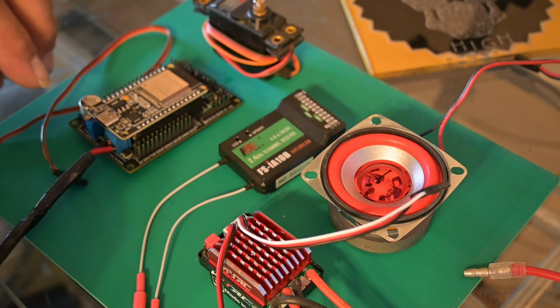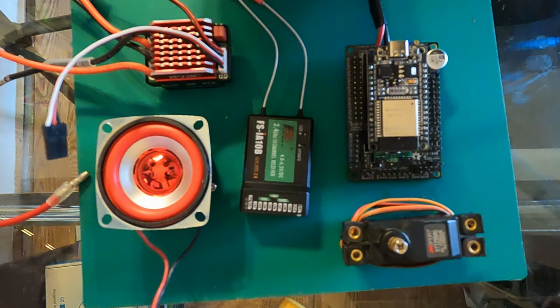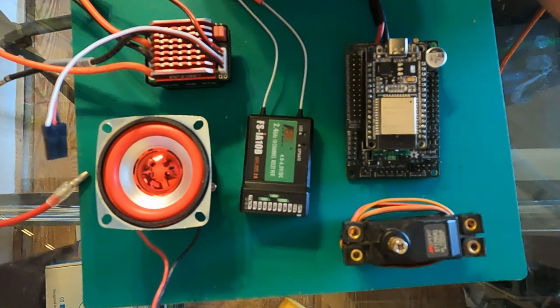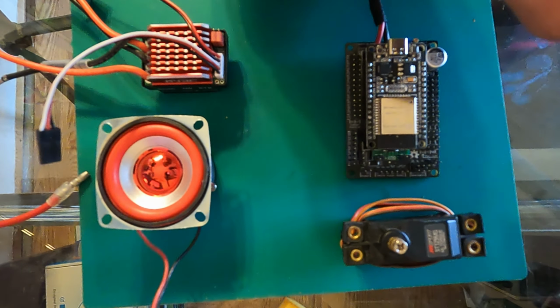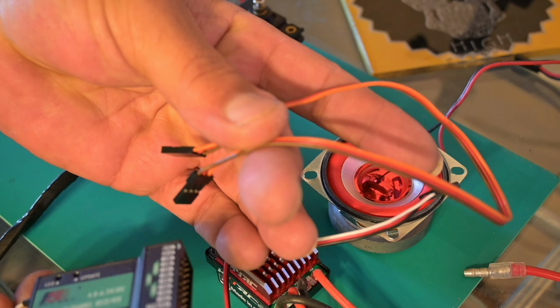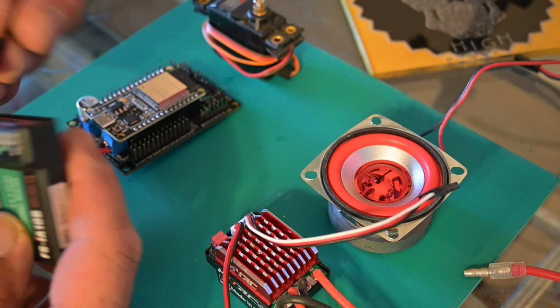So on that note, we can actually start hooking it up. And I'm using a FlySky 6-channel controller. I'll show you that in a moment. But right now, what we're going to do is just start hooking everything up here. So you're going to need a specific wire indicating that this is the iBus.